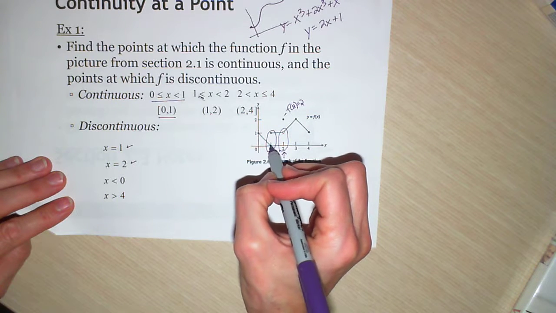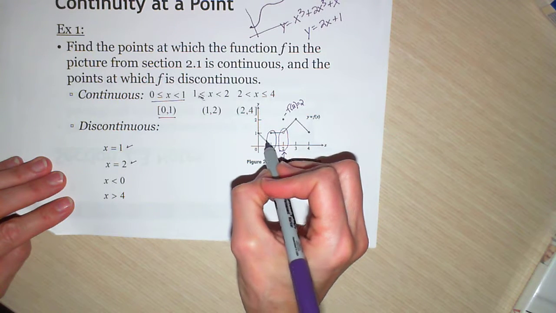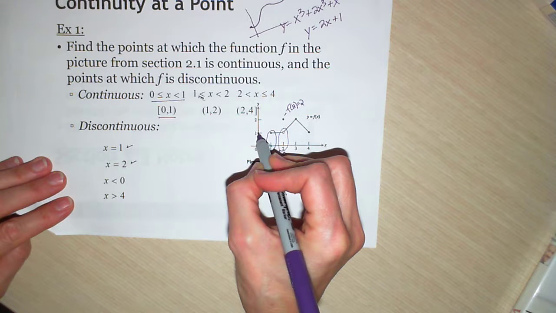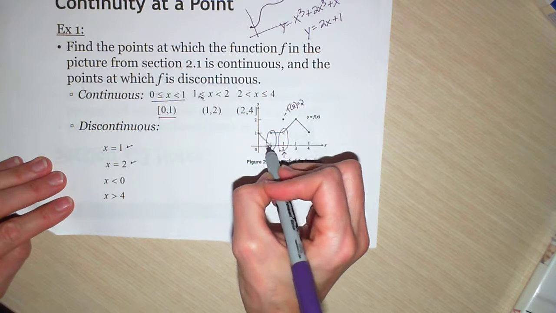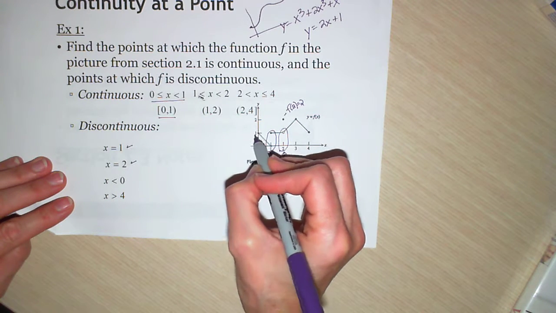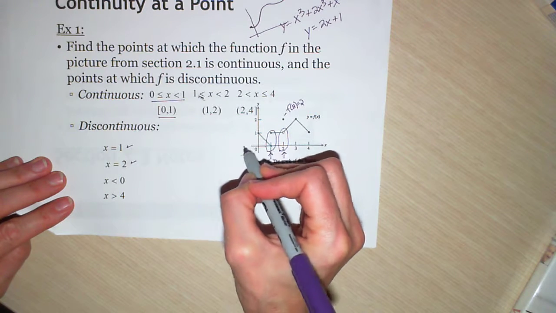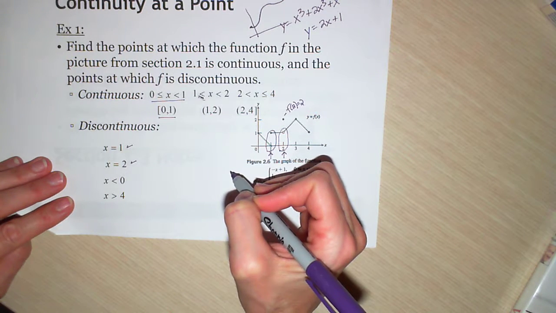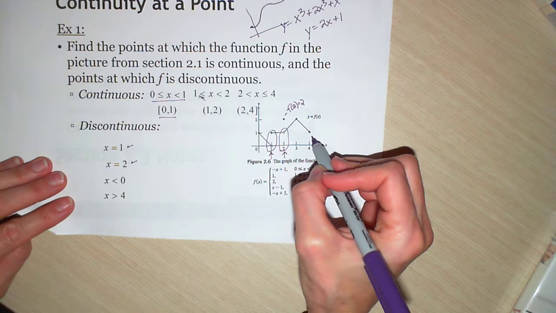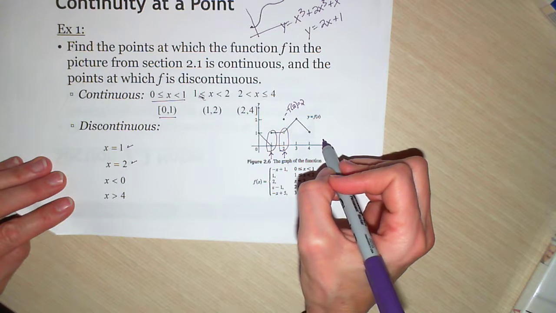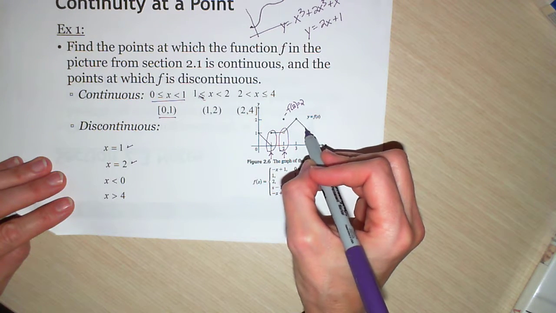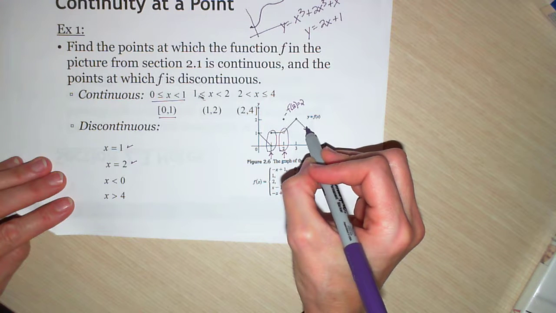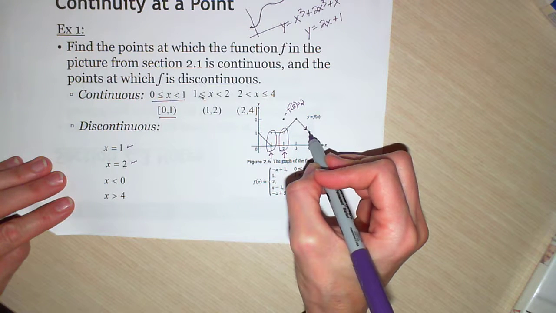If I am approaching 0 from the positive side, I get a limit of 1. I would say that's an endpoint because I have nothing happening as I'm approaching it from the negative side. And then for this endpoint on the right, if I'm approaching it from the left side, I have a limit. The limit is 1.